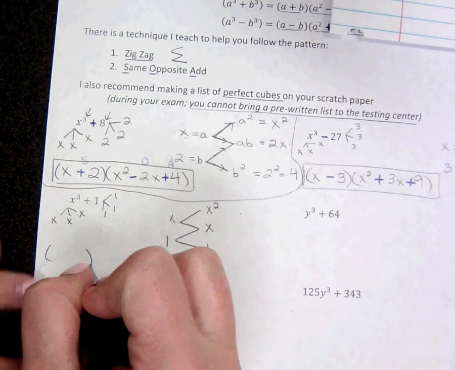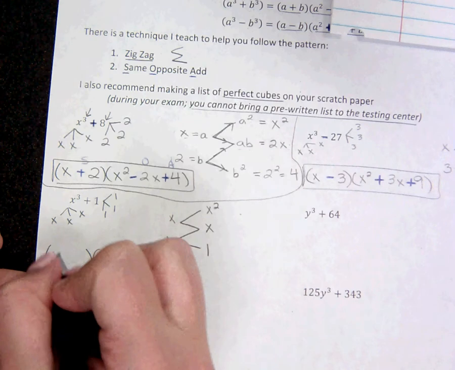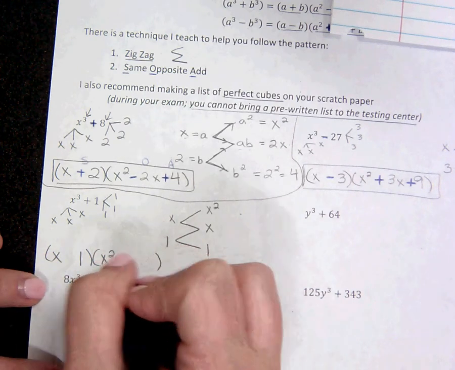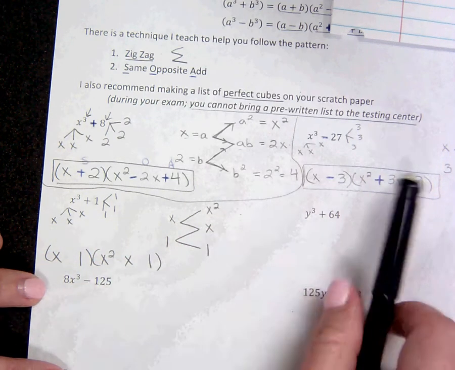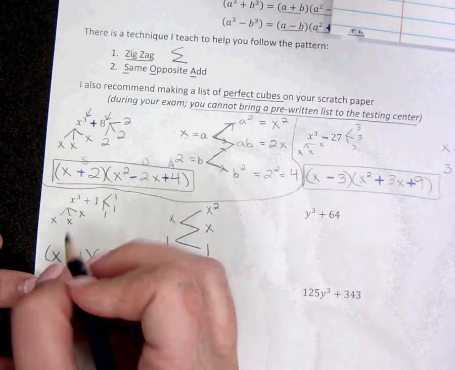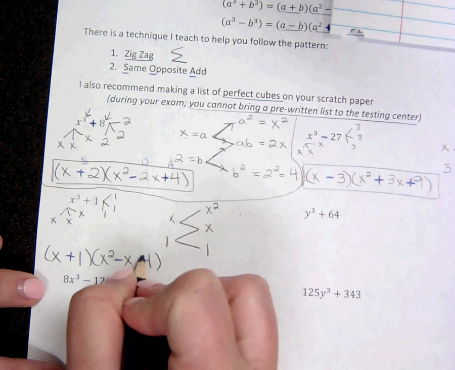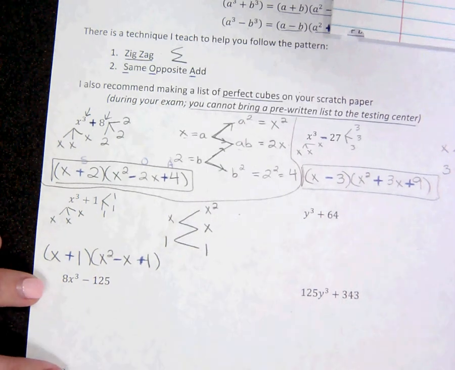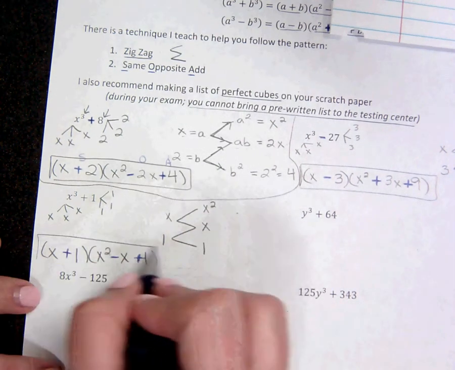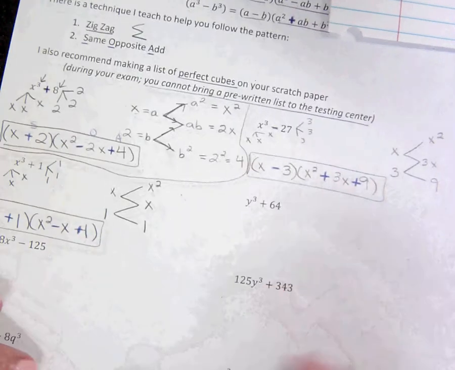Then we'll set up our binomial, x and 1, and our trinomial. Then we'll come back in and do same, opposite, add. Same, opposite, add. And then that's your answer. This only works for cubes.